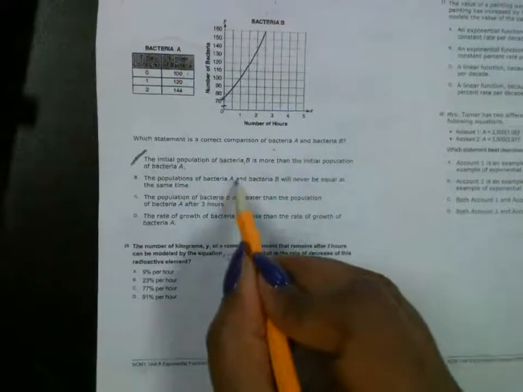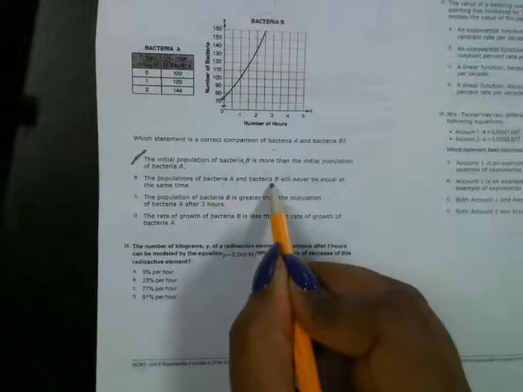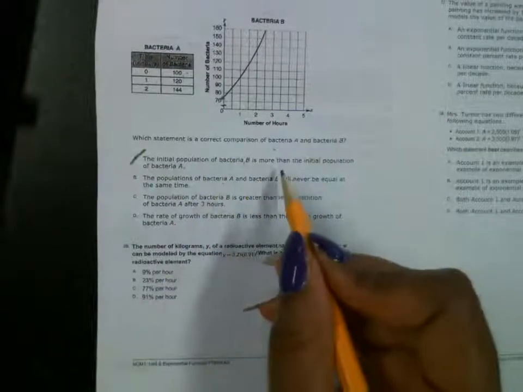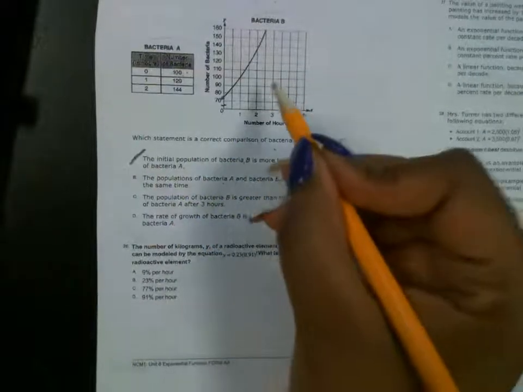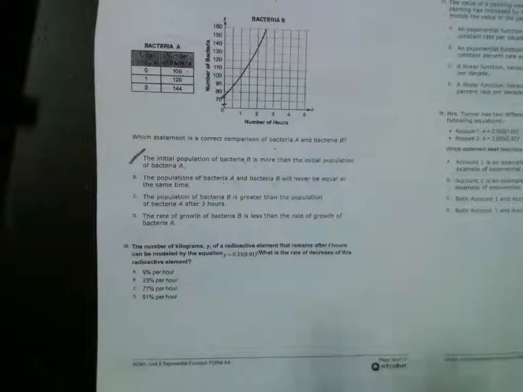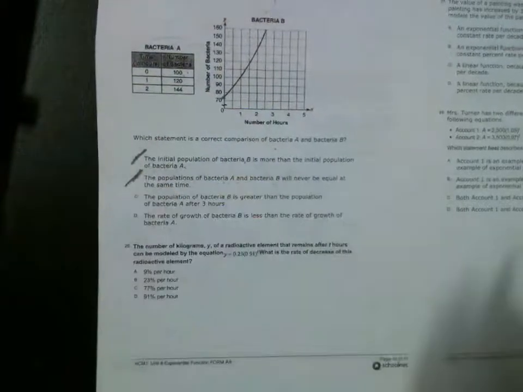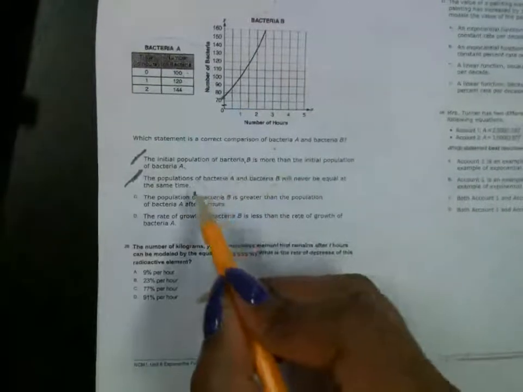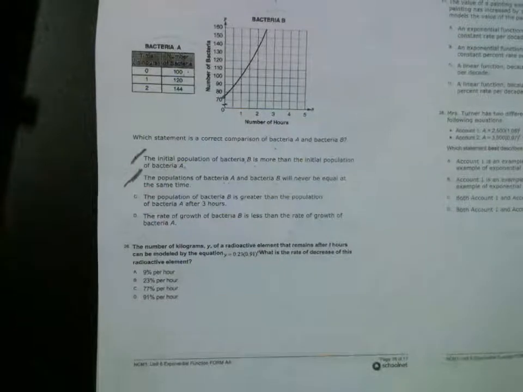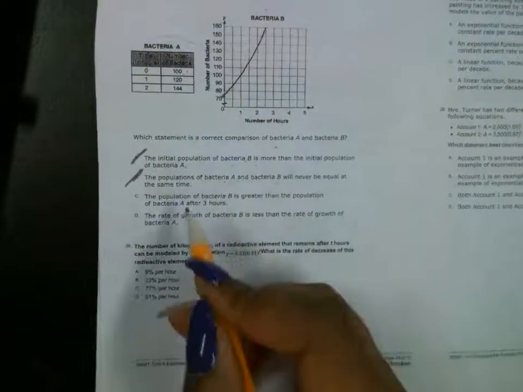The population for B and the population for A will never equal the same. At some point they would. You just have to find it because they don't grow by the same amount. So at some point they are going to cross paths at one point or another. So this is not true. Okay? Because their populations are at different amounts. They're increasing by different amounts. So at some point they would cross each other.